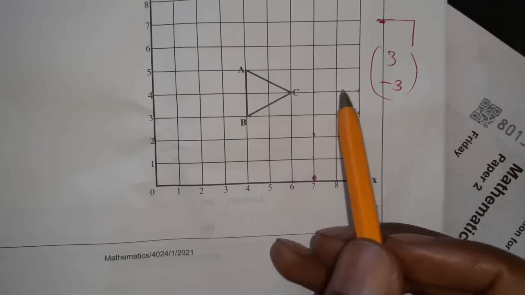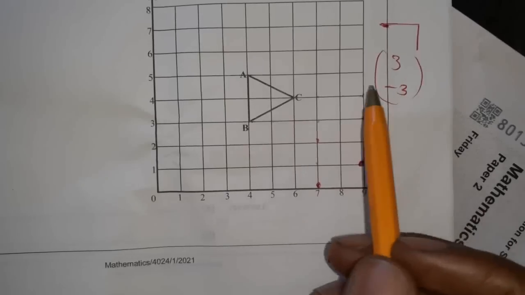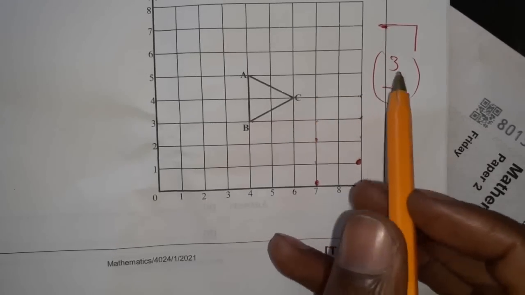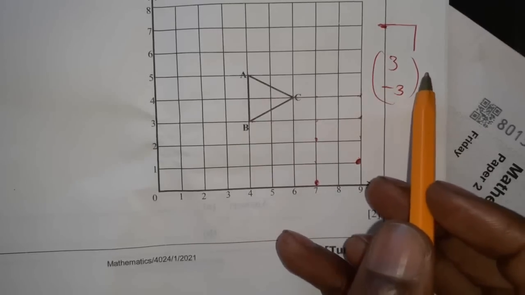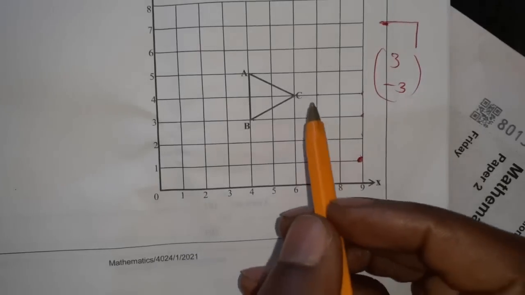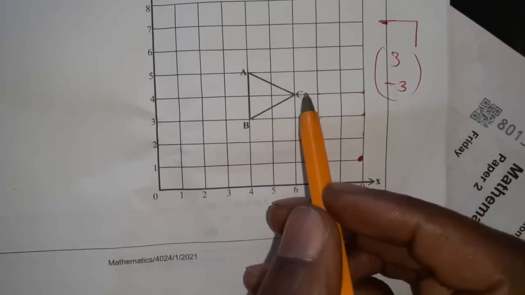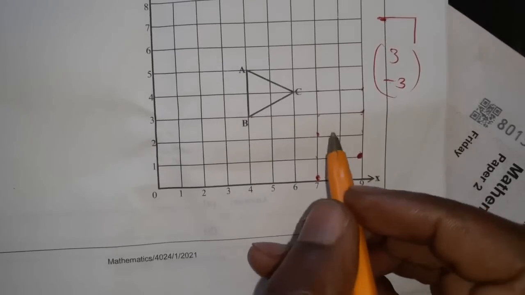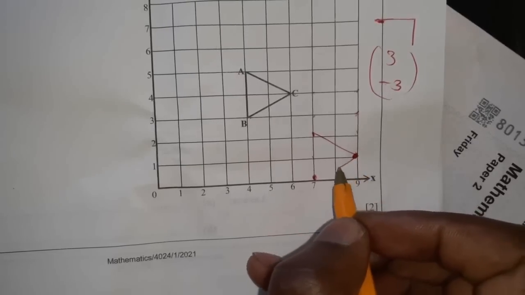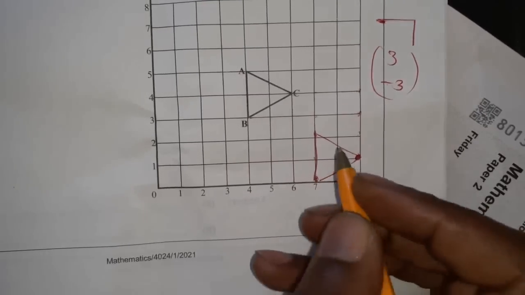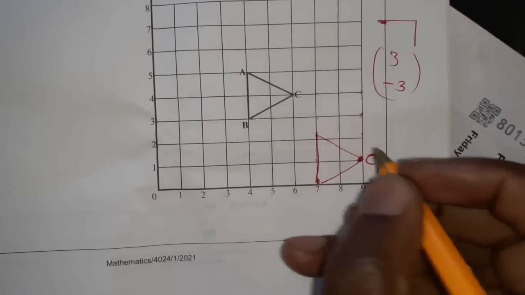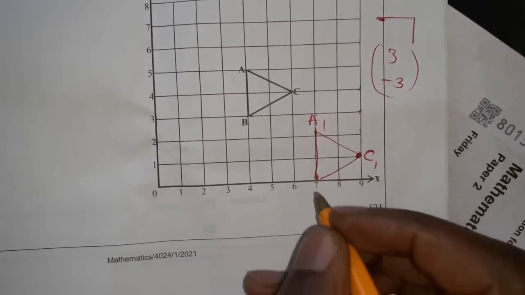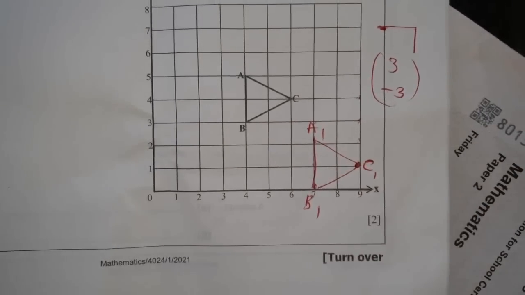So I was saying, this is the vector column here. C is supposed to move 3 steps to the right and 3 steps downwards because of the negative. You do the same thing for the other ones. So we are going to have C1, A1, and B1.